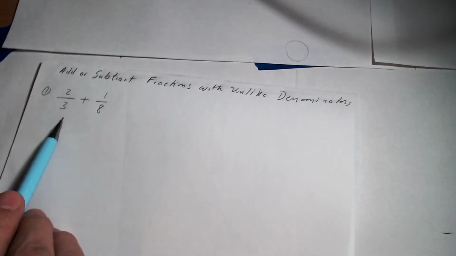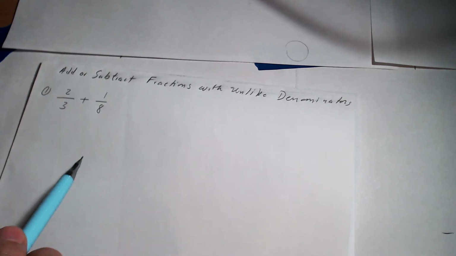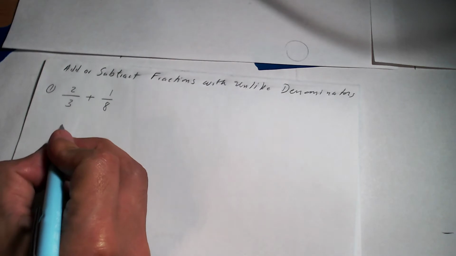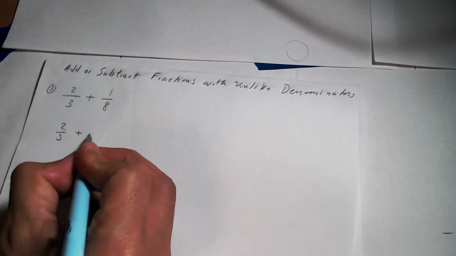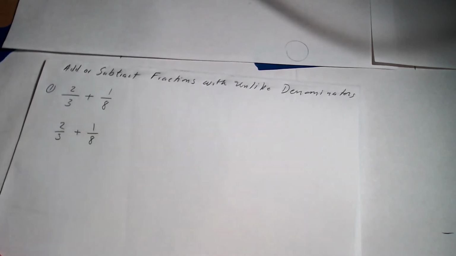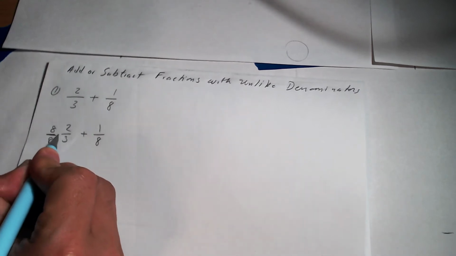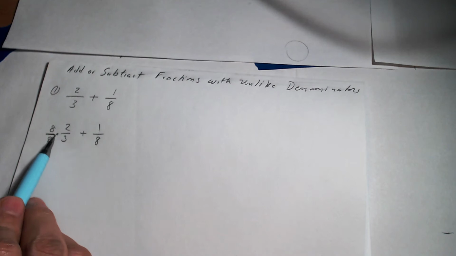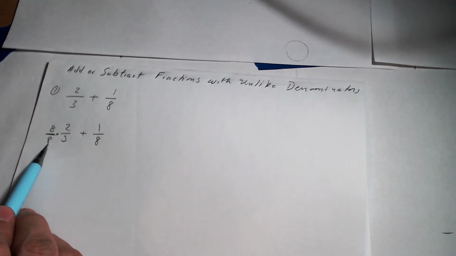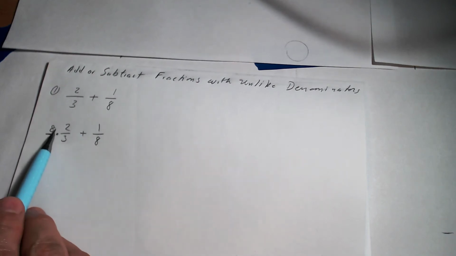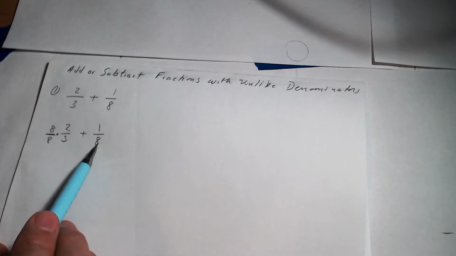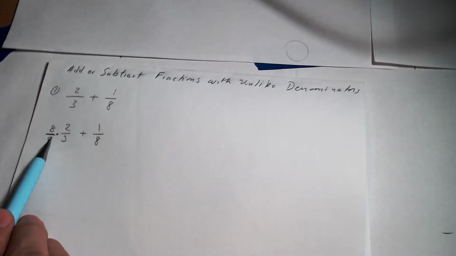So one way to do it is just to find a common denominator. So how do I do that? Well, let me just rewrite the example here. And then I'm going to multiply this fraction by 8 over 8. Now, the obvious question is, where did I get the 8 over 8? Well, I got the 8 over 8 because my denominator for the other fraction is 8 here. So I'm just going to rewrite it over here.